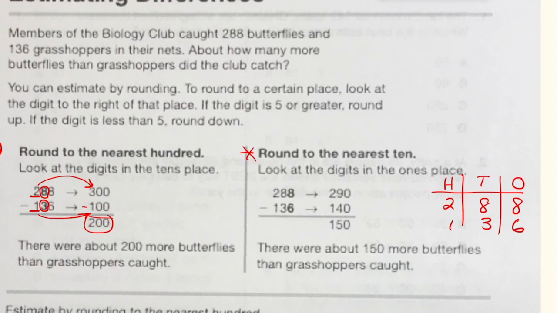Better to do that than to get it wrong. The tens place. Underline the tens, circle the number to the right. 8 is 5 or above, so that makes the underlined number a 9. All numbers to the left stay the same, and all numbers to the right turn to 0.